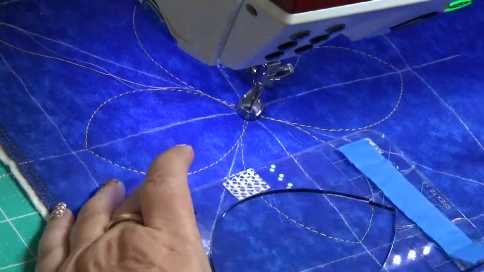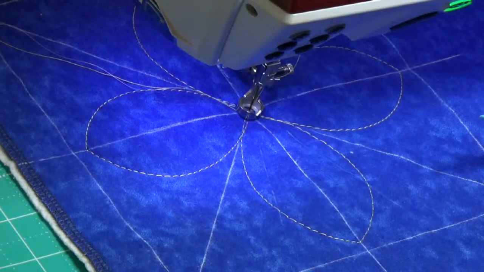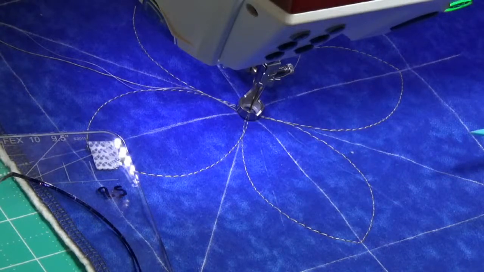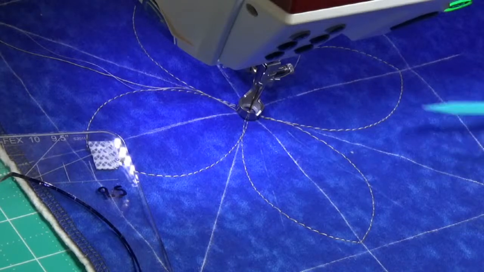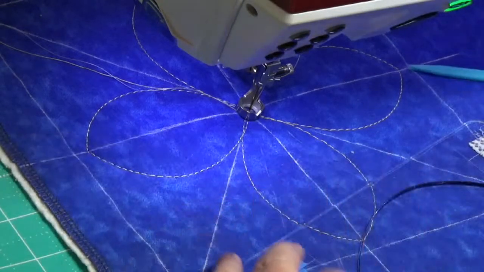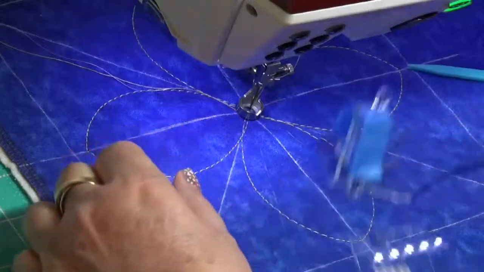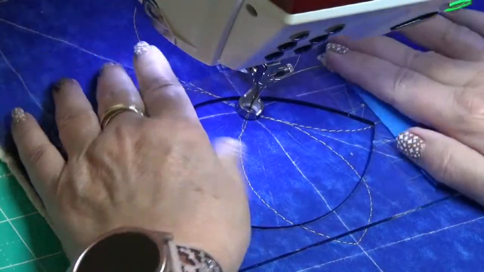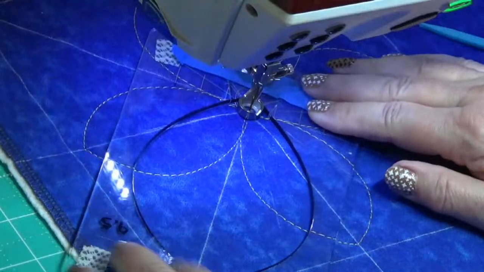Okay, so we use the 7.5. Now we're just going to jump up to the 10.5 because remember the hypotenuse is 11.31 with an 8-inch side. Okay, so the 9.5 is going to fit. And if you're not sure, you can just pop it in here like this. And then look at that. See?